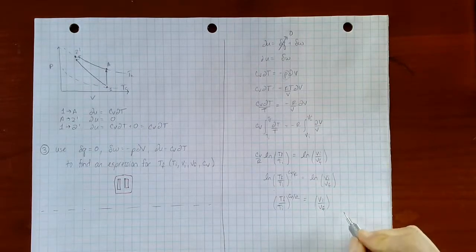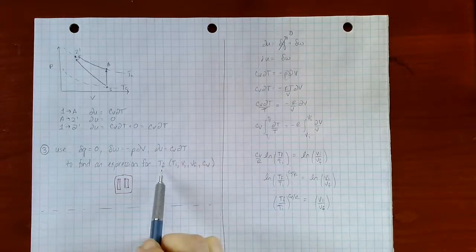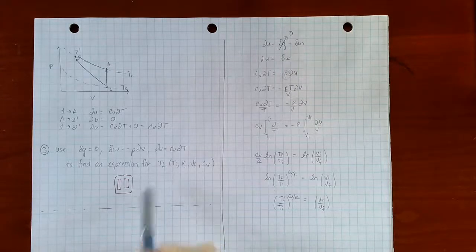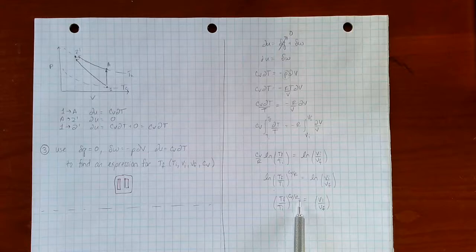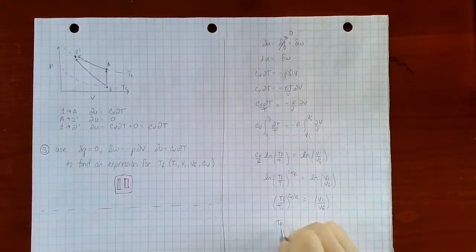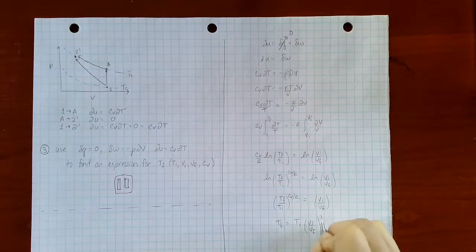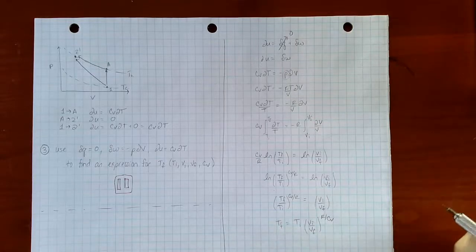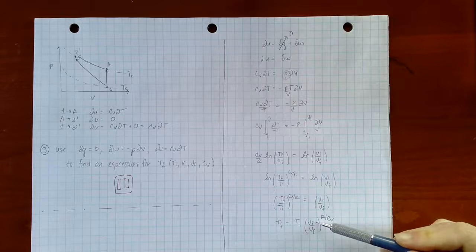So what I'm going to do is raise both sides to R over CV and bring T initial over to this other side to get the final expression. T final equals T initial times the ratio of the initial and final volume raised to the gas constant divided by the constant volume heat capacity. That was our mission.